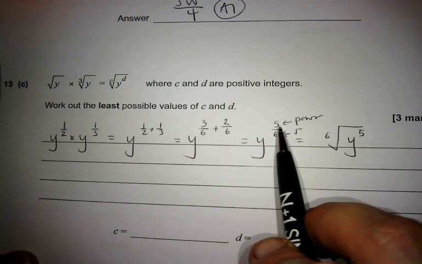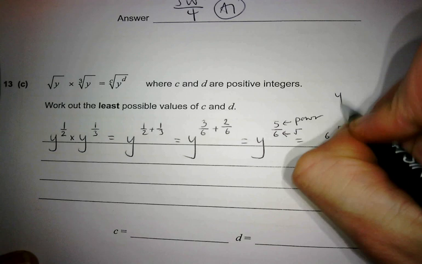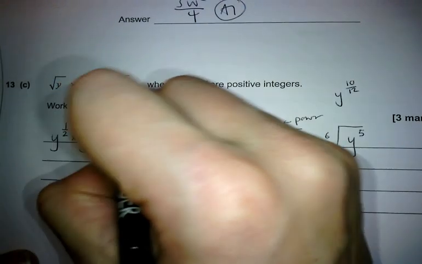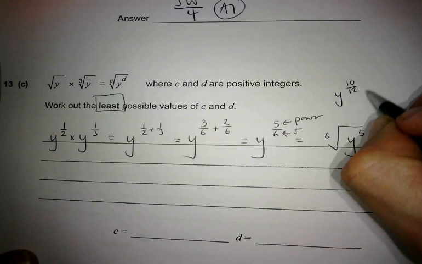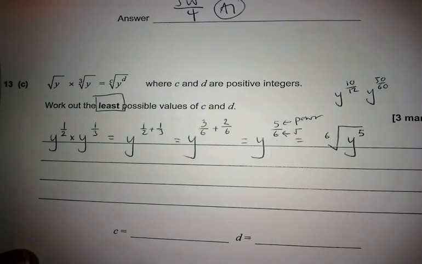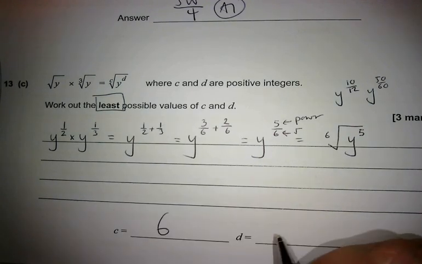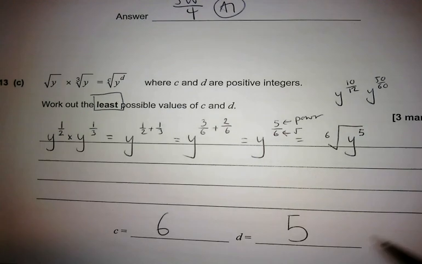It could be a bigger power, so it could be any multiple of this. So for instance, it could be y to the 10 over 12, which is why they've said the least possible value. Or it could be y to the 50 over 60, any equivalent fraction to this. But these would be the smallest possible values that c and d could be. So c is going to be 6 and d is going to be 5.